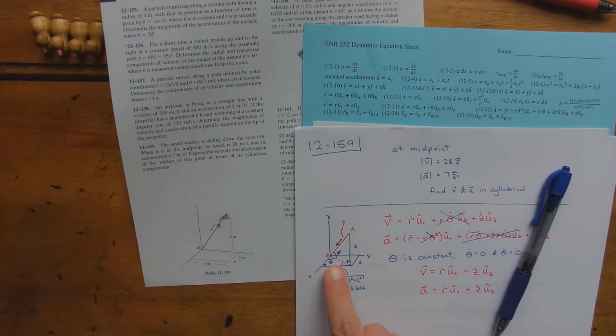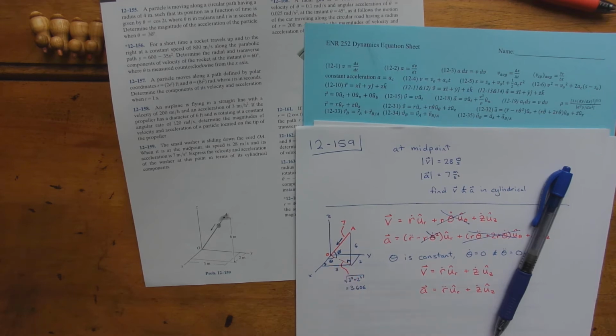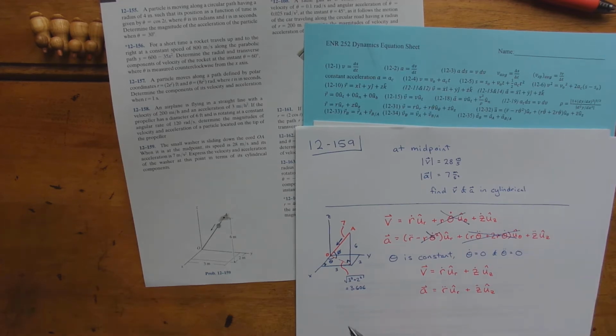Okay, if I know the lengths for the 3 sides of the triangle, I can find what this angle is, but I really don't need to know what the angle is. I could say this though.